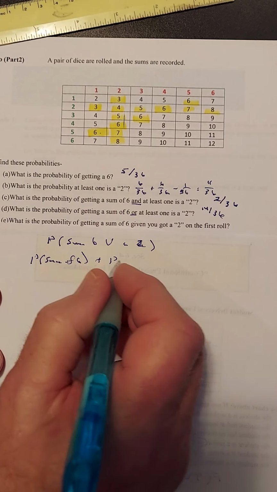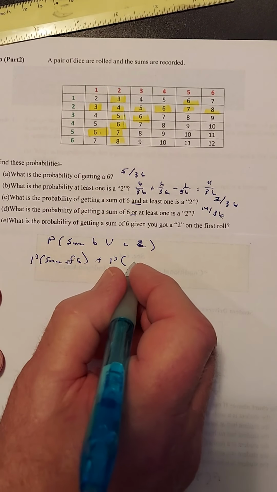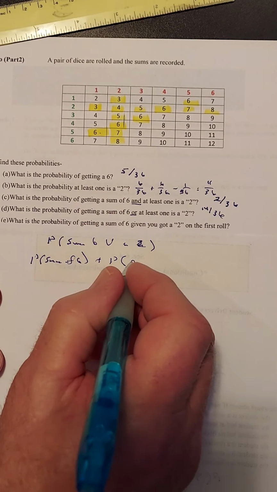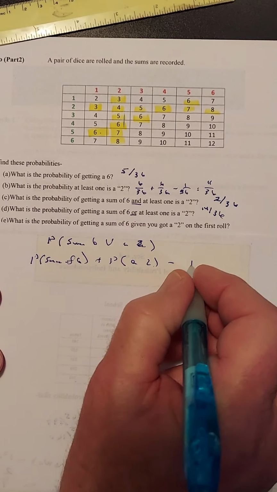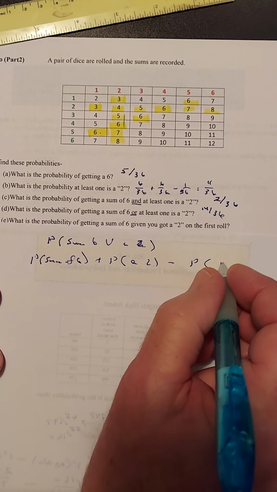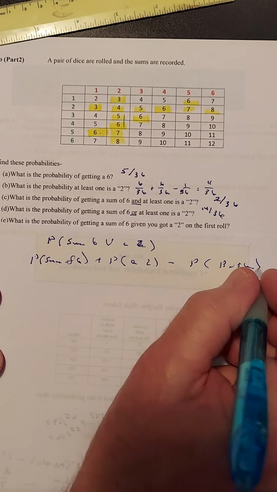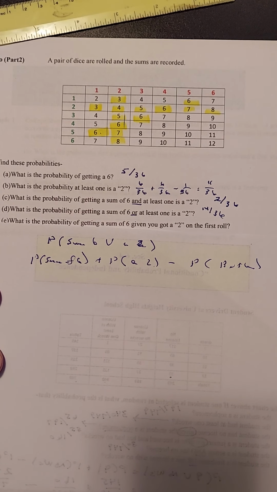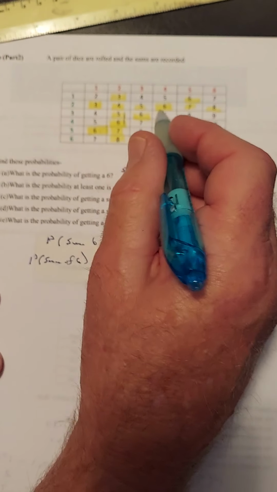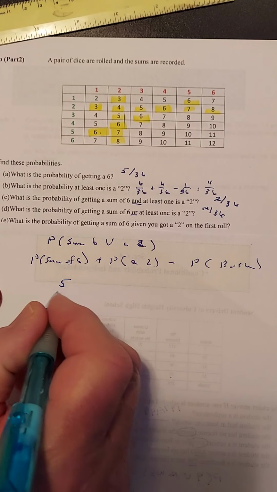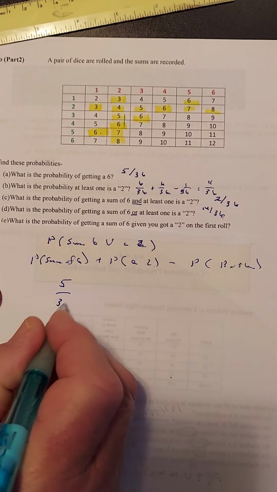We're going to find the probability of getting a 2, not a sum of 2, but just a 2. And we're going to subtract the probability of both. So the probability of getting a sum of 6, that was 1, 2, 3, 4, there's 5 of those out of 36.